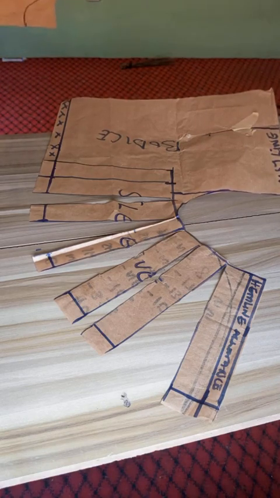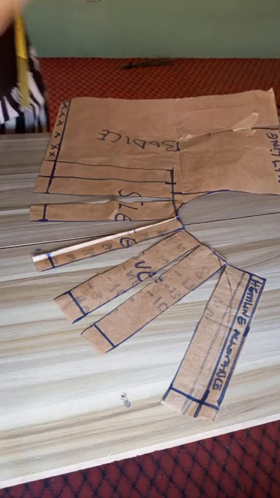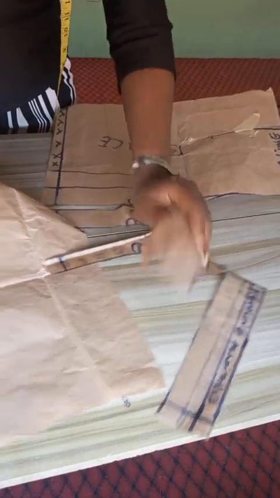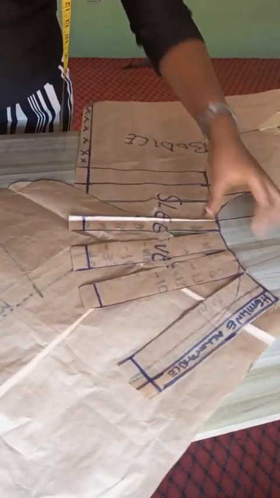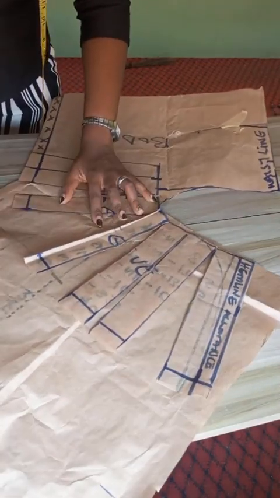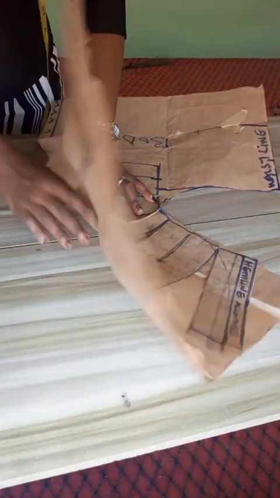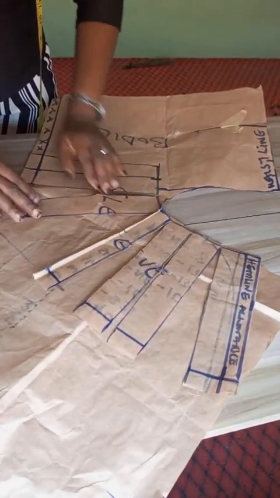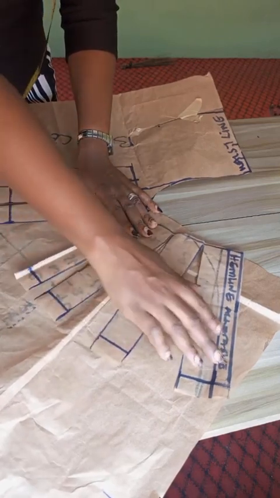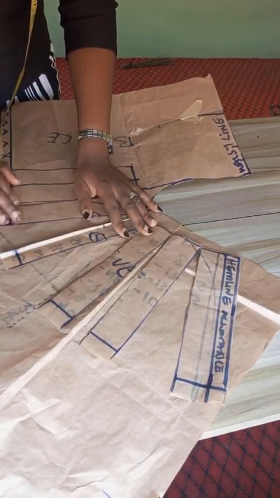We're going to put it beneath where we have cut and spread, so that we'll be able to trace out another pattern that we are going to use to cut our fabric. So you can see I've put it beneath the pattern that I've slashed and spread.